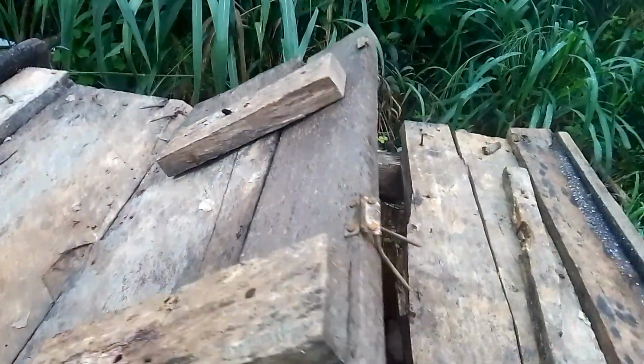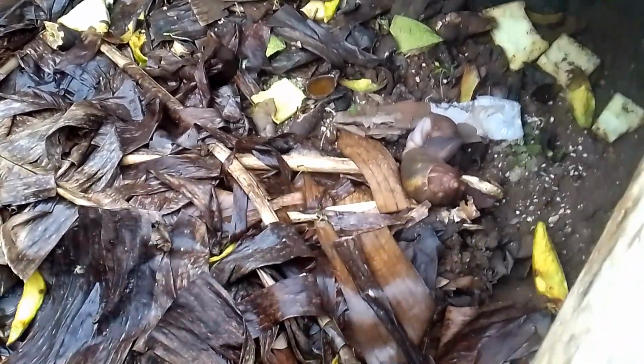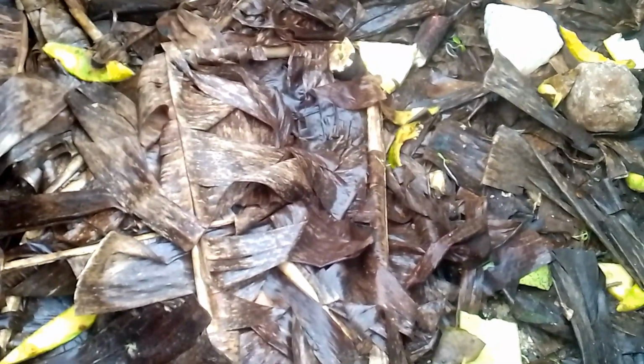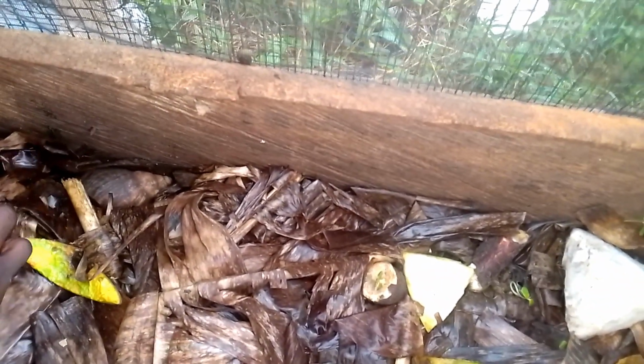So this is inside my small pen. You can see these guys are a little busy, so I'm going to go for another guy. Okay, so what food do I have here?